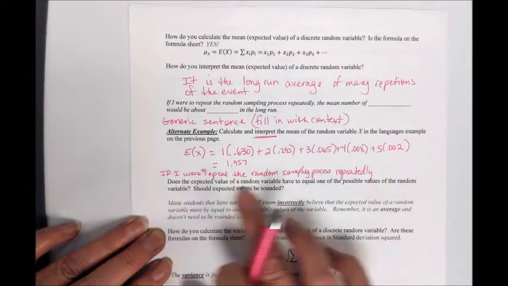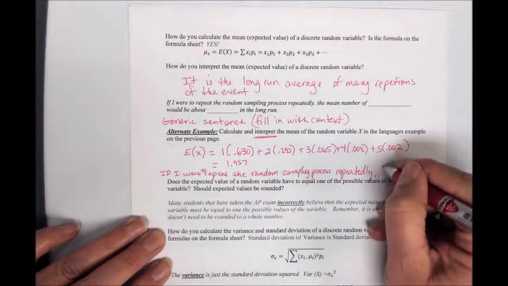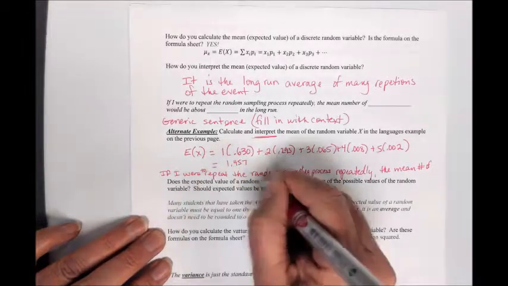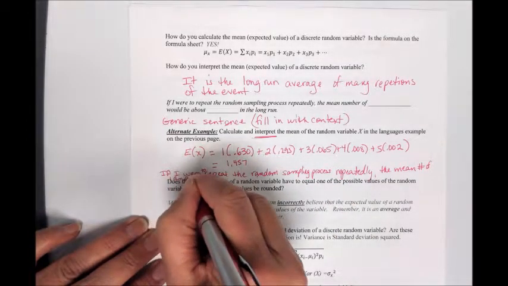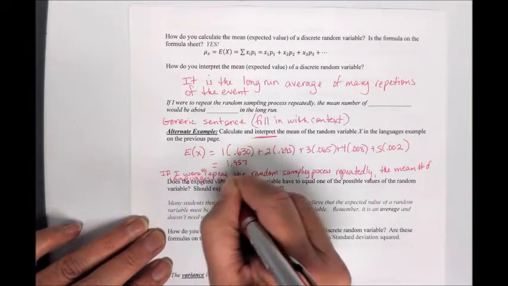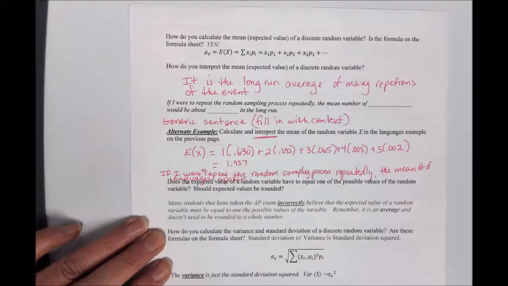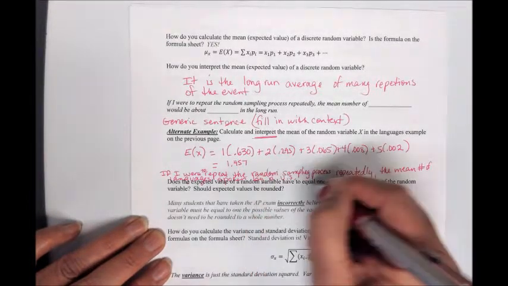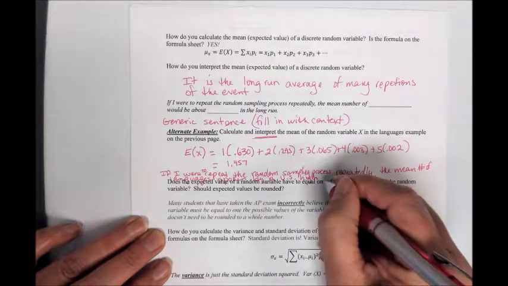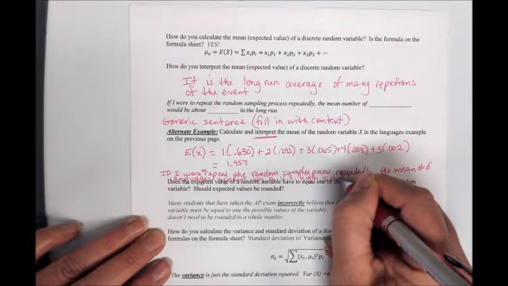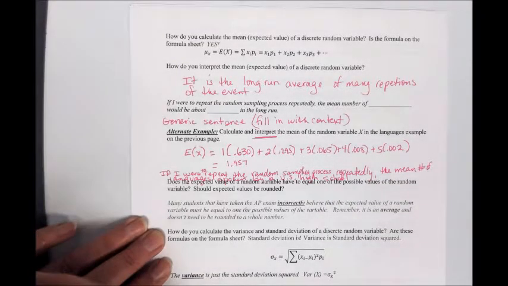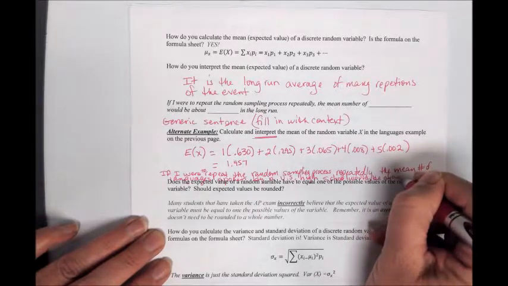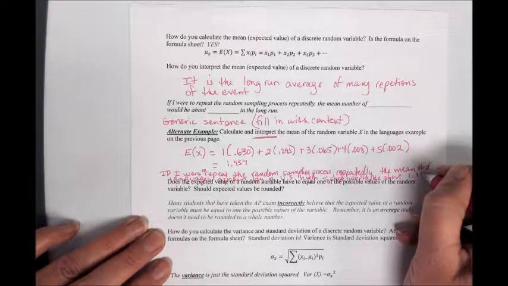If I were to repeat the random sampling process repeatedly, the mean number of languages, I ran out of room, of languages spoken by a U.S. high school student, again, don't just say languages spoken, because we're talking about high school students from the US, would be about 1.457 in the long run.